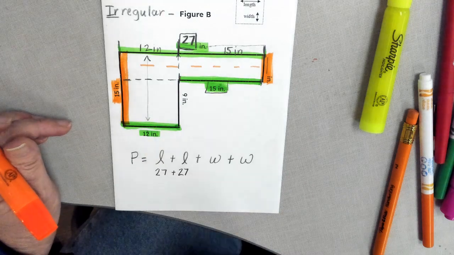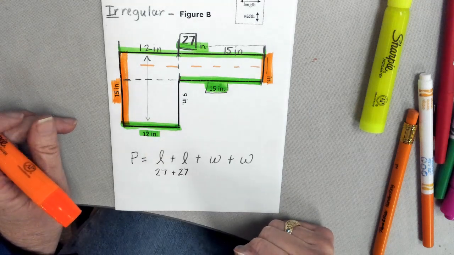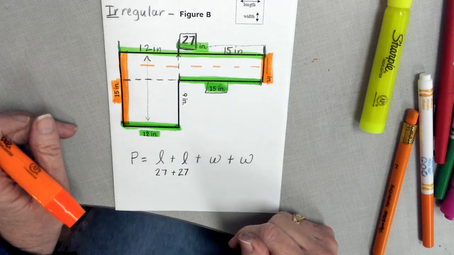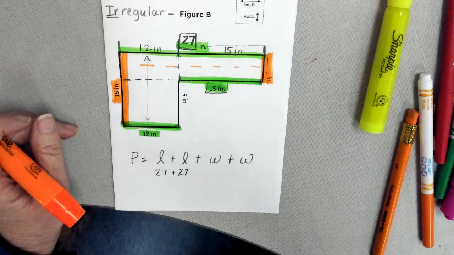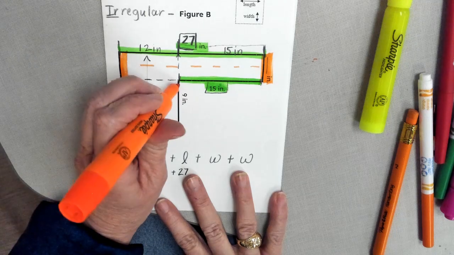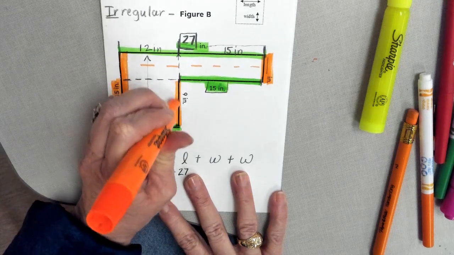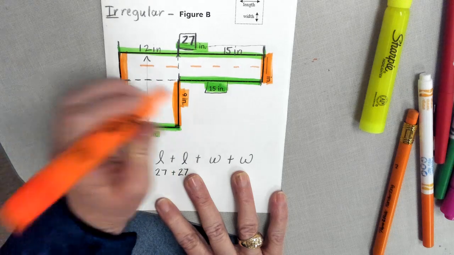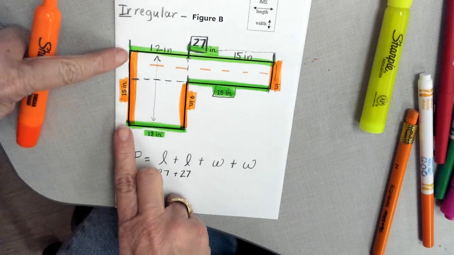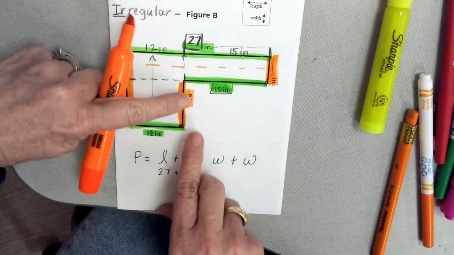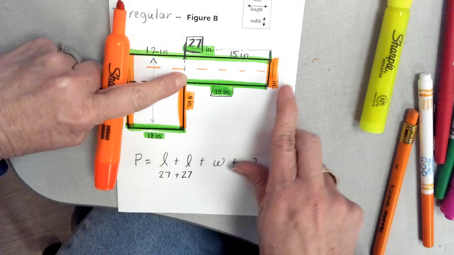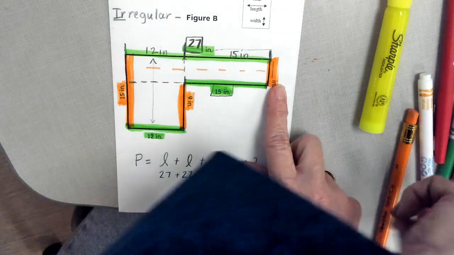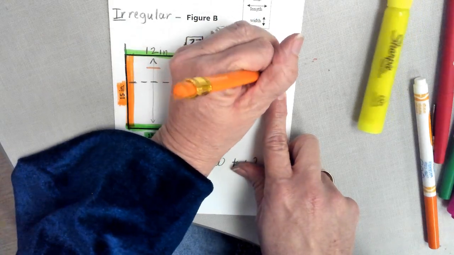No, we don't? Look carefully. Do you see any other lines that are parallel to the orange that we have not highlighted? Yes, 9 inches. This line is also parallel, and we know part of it is 9. So if we know the whole distance is 15, and we know part of it is 9, what could be this missing part? 6.